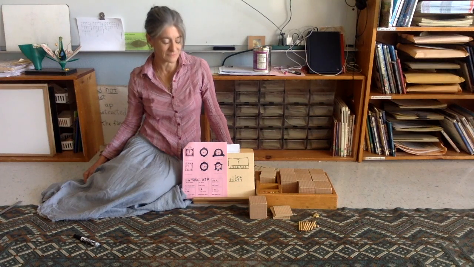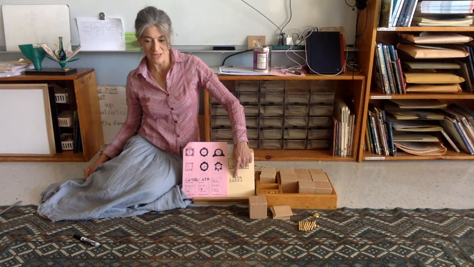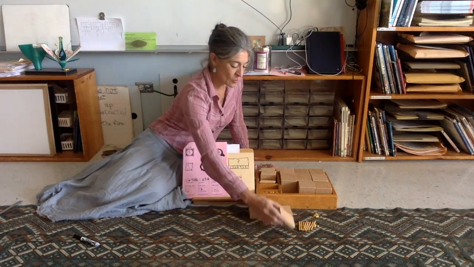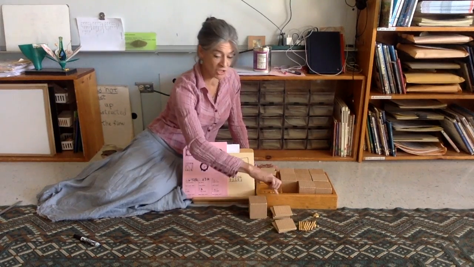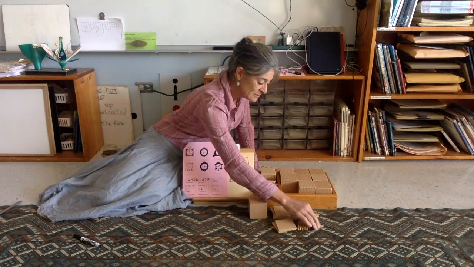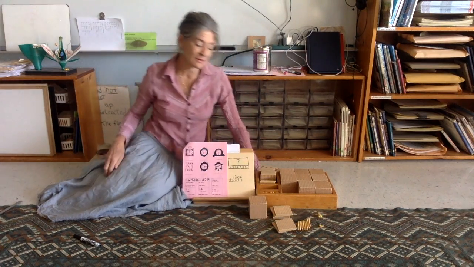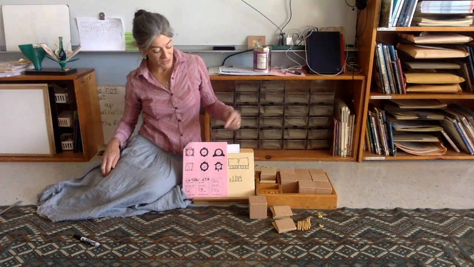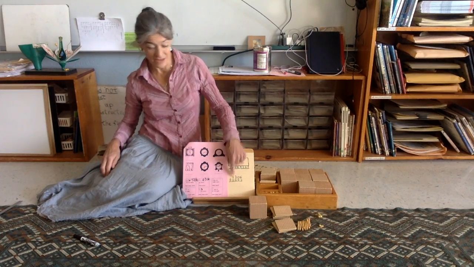Let's go 1, 2, 3, 4, 5, 6, 7. How many hundreds in the bottom addend? 2. 1, 2. And they have to go underneath your other hundreds. Now it's my turn. How many thousands in the bottom addend? 5.